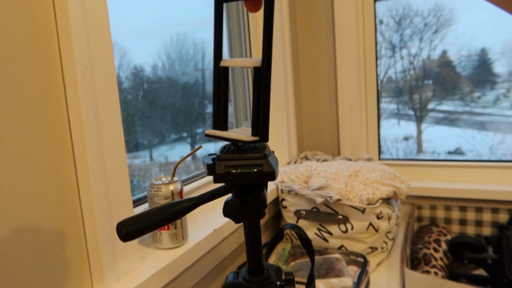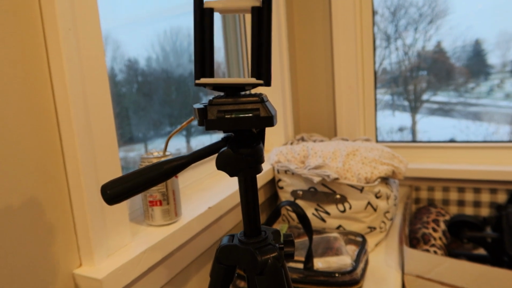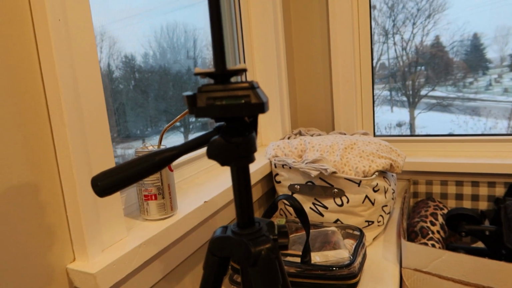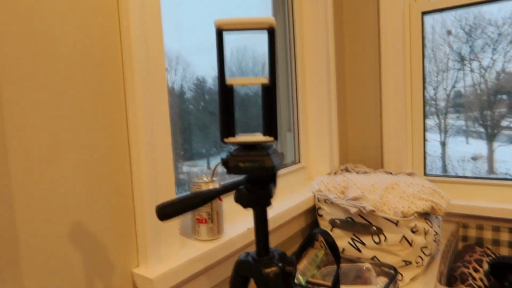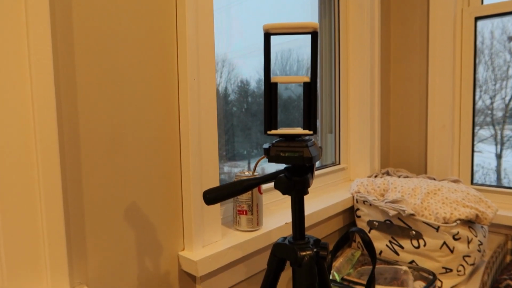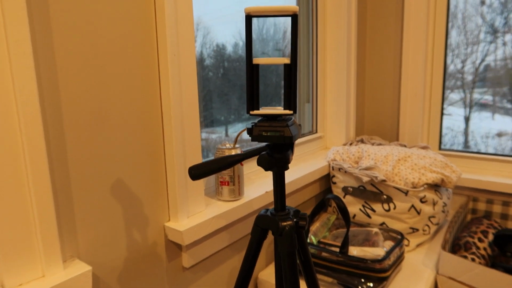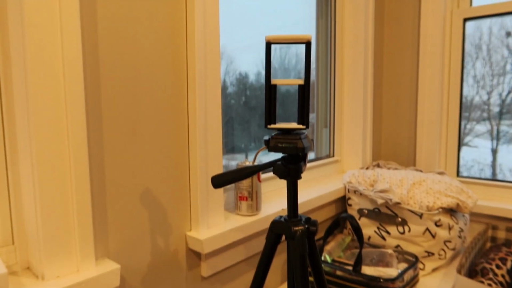The one thing I was excited about is that it actually came with this attachment, and this can be used for your iPhone, or it can even hold an iPad to record as well, which I thought is the coolest thing ever. I would highly recommend. This is definitely the stand I use the most.